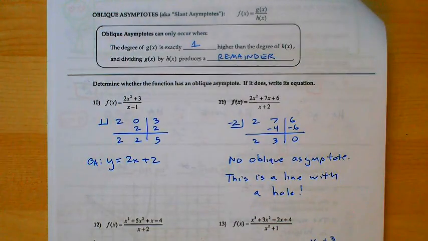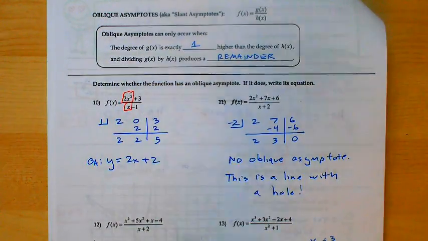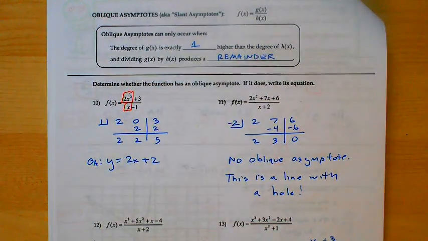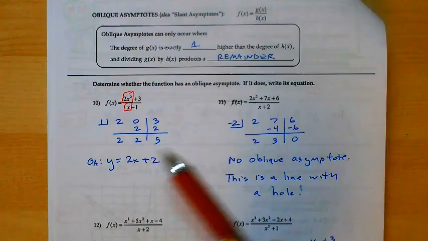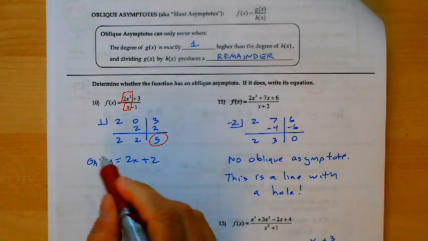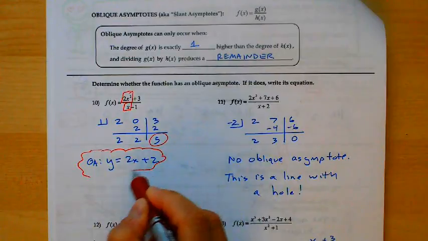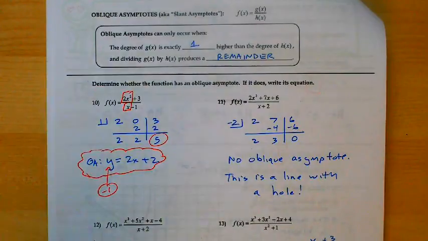Okay, welcome back. Let's take a look at how the first two played out. In number 10, the degree of the numerator is greater than the degree of the denominator by 1. That's the first condition. We've got it. We performed the division. Don't forget about that missing power. And we got a remainder. That's condition 2. And now we can conclude there is an oblique asymptote. Make sure you are writing the full equation, y equals 2x plus 2. Without that y equals on any test or quiz, I'm taking off a point. So protect yourself from the point monster. Write me the full equation, okay?